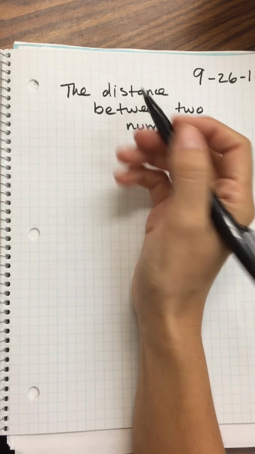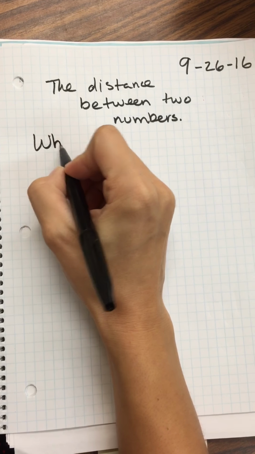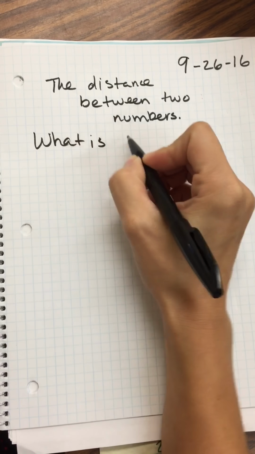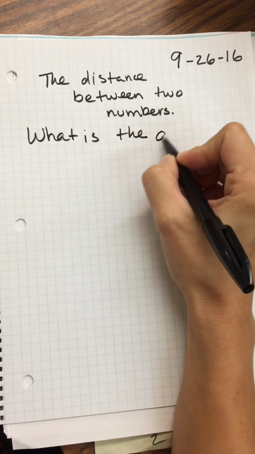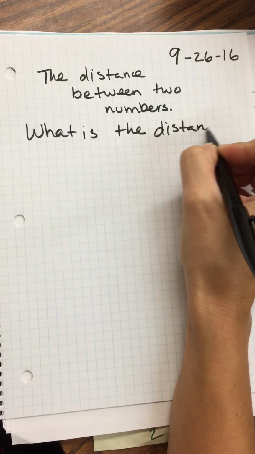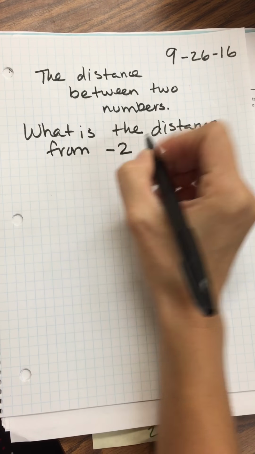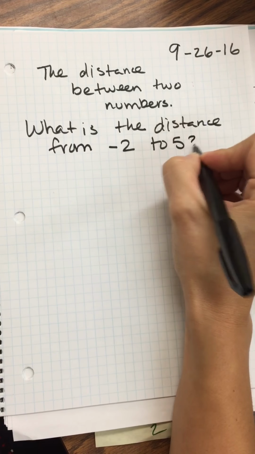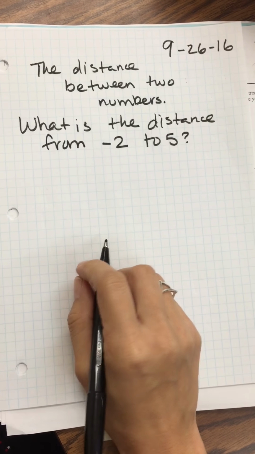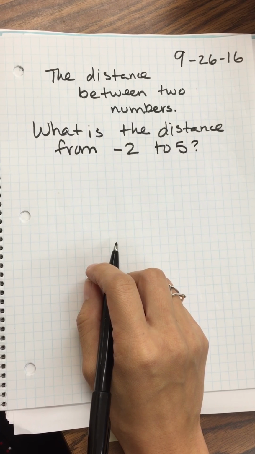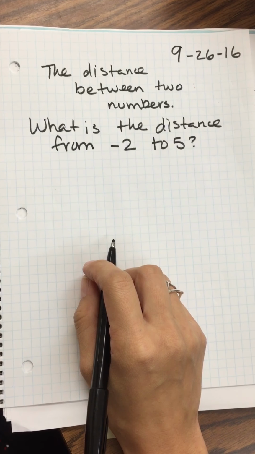So if I say, what is the distance from -2 to 5? What would it be? Hopefully you did not say 3, because 3 is not the correct answer.